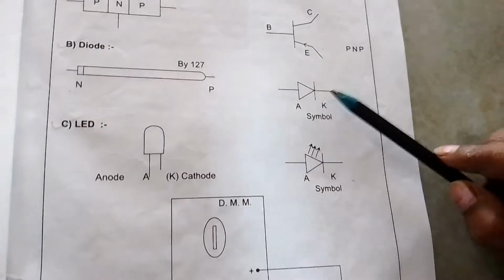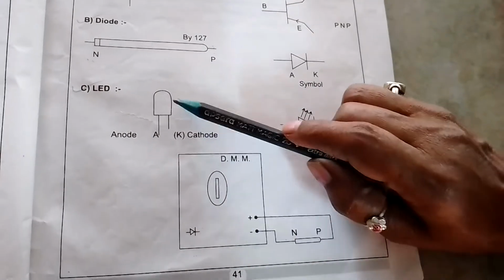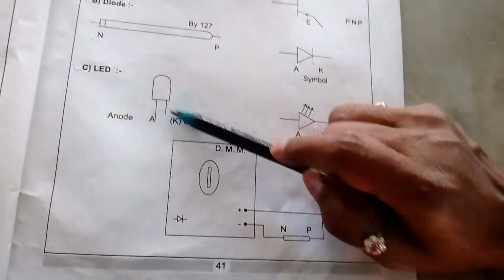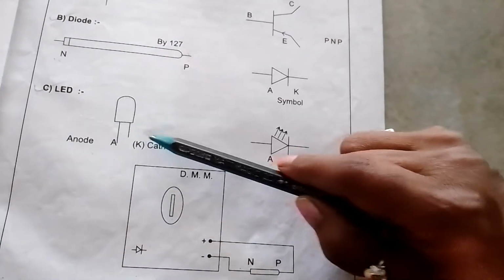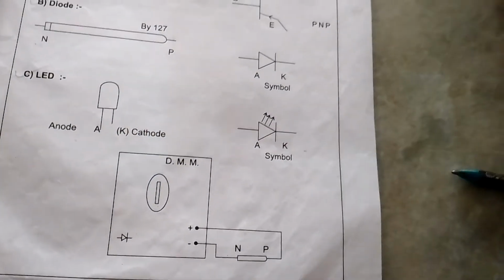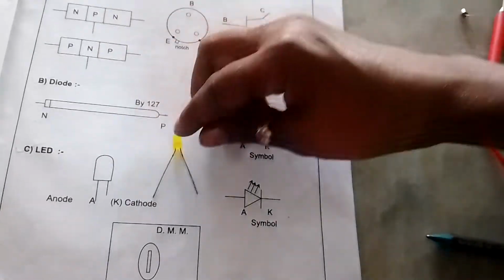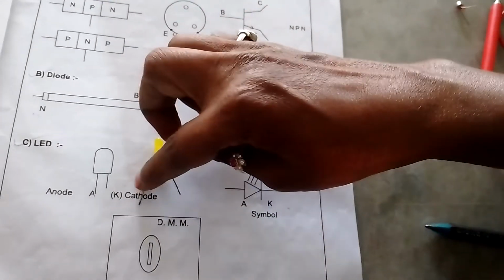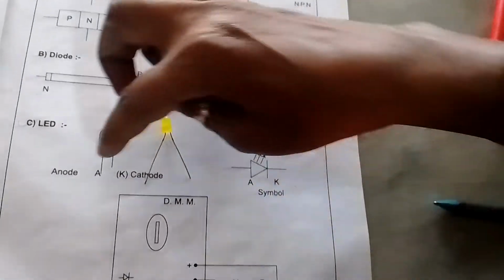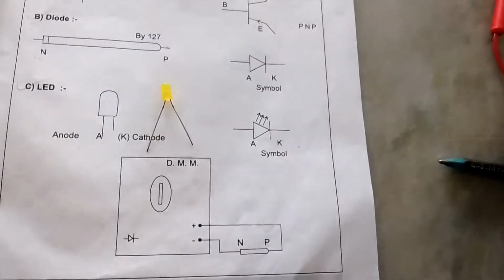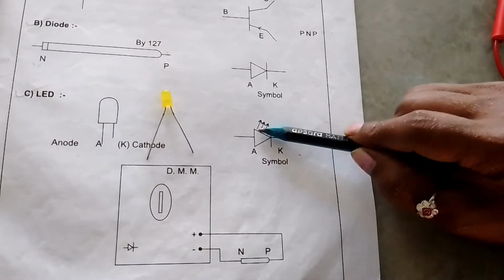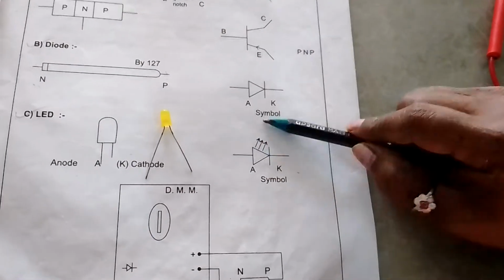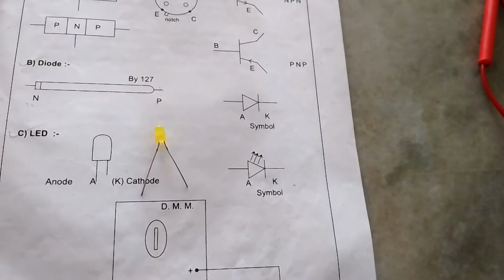Its symbol. LED. Again, LED has 2 legs, anode and cathode. Anode acts as positive, cathode acts as negative. See, this is our LED. This is its larger leg, this is its smaller leg. Larger and smaller, LED, light emitting diode. In its symbol, it emits light, that's why the arrows are here. The direction of the arrow is outward because it emits light.